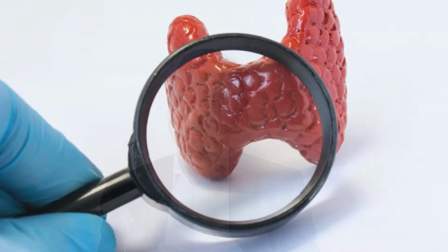In some patients, we can give the activated form of the thyroid hormone called T3 or liothyronine. It's not very commonly used, only in very specific situations. Okay. Are there any side effects of these medications?